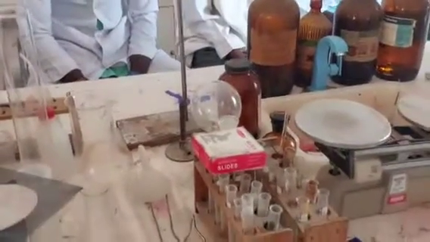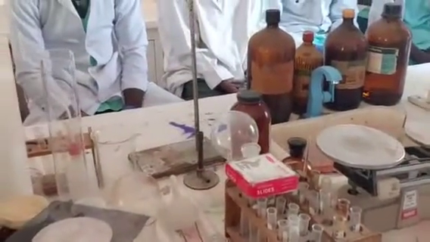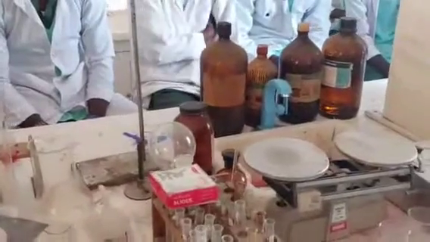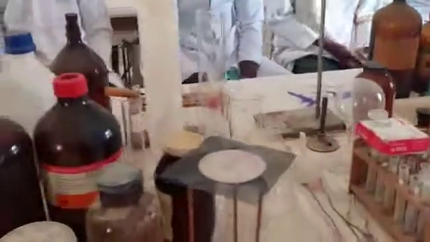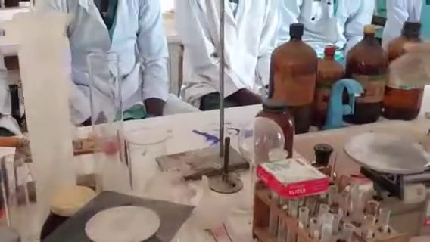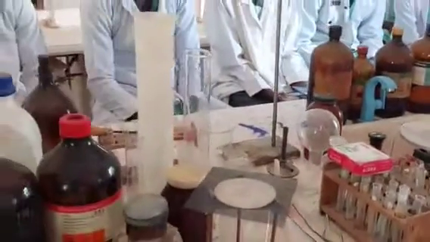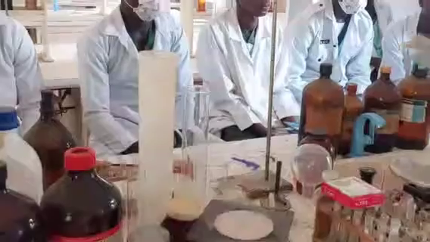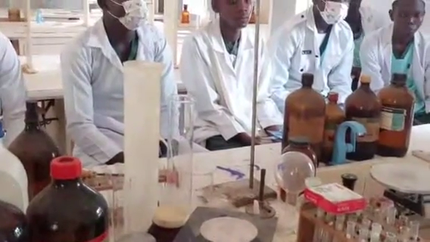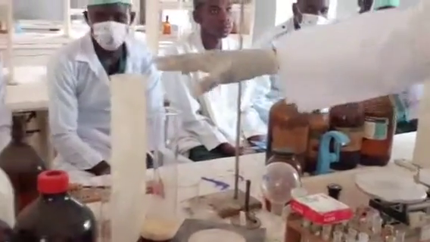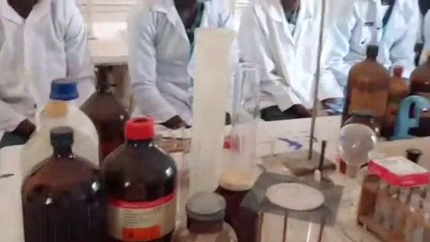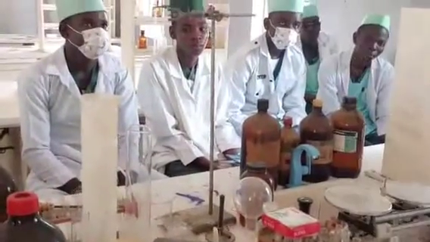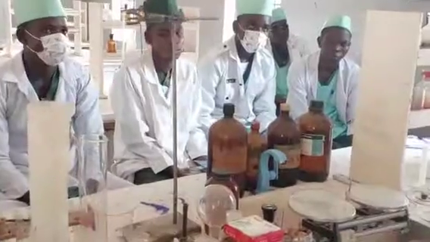So I think with this introduction, let me add more to this. I'm expecting that some of you will ask why these are stored this way. We have two types of bottles actually: the amber bottle and the transparent bottle. Look at this. All these liquid reagents are stored in amber bottles. Why?